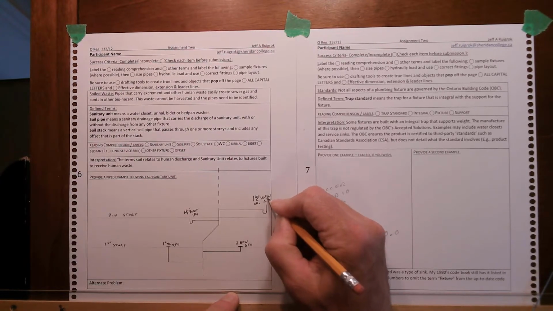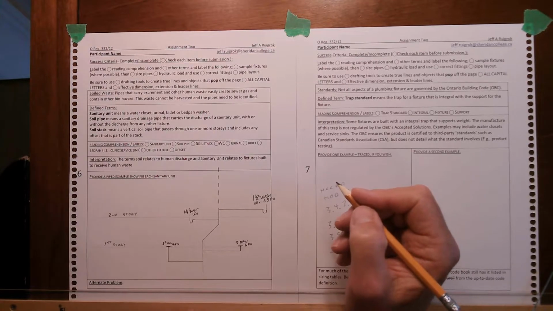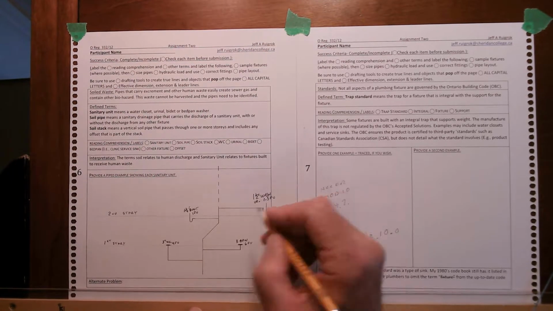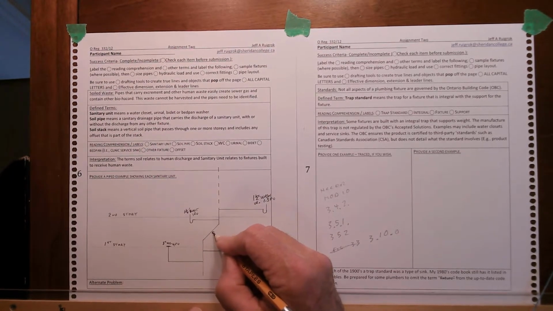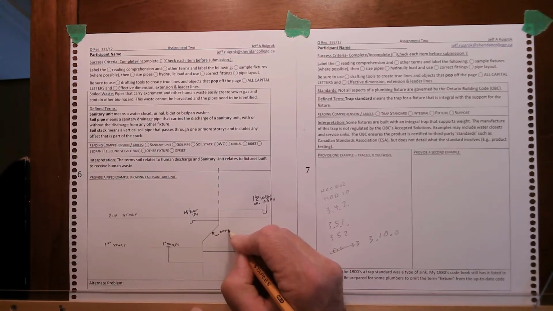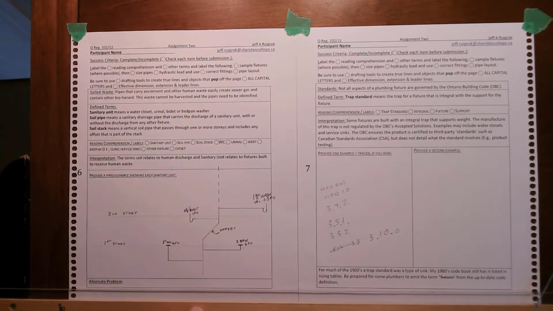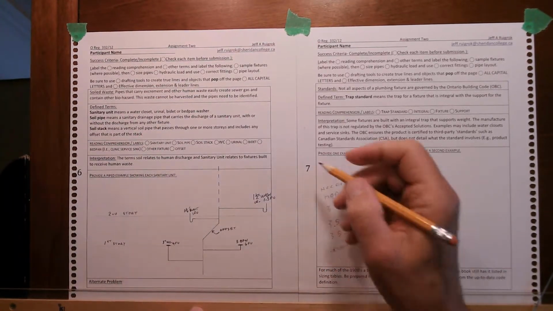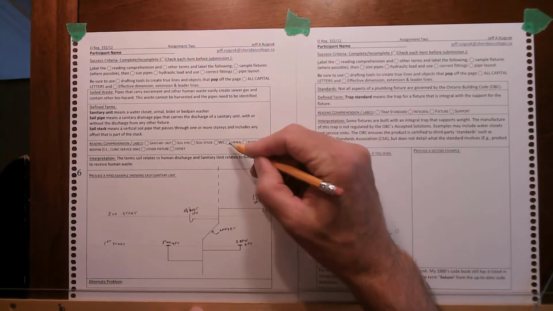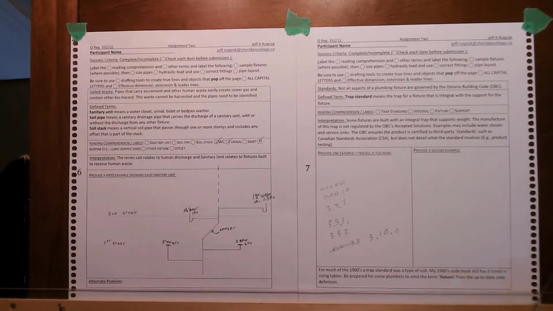That'll be 1.5 FUs. There we go. We have an offset. So let's see how we're doing here. I've got a bidet, a urinal, a WC. I guess I can label my soil stack.